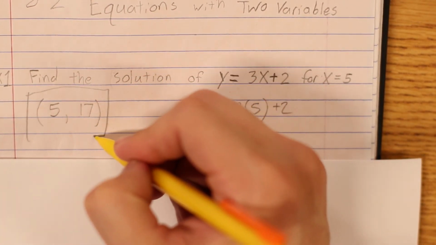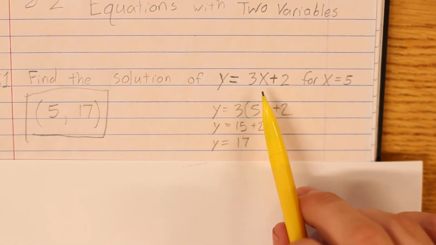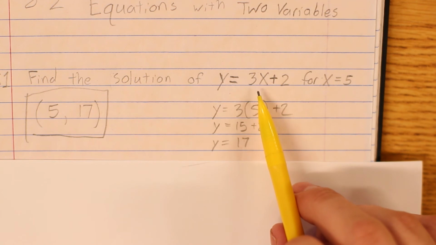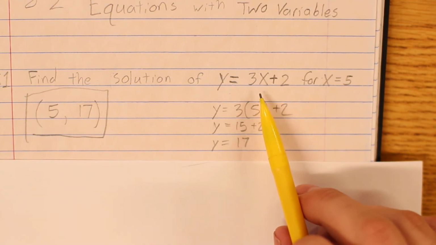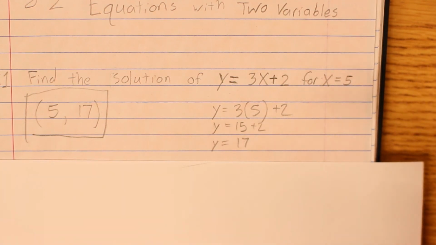That's your actual answer. The reason why, because when you're finding a solution for an equation like this, the solution is an ordered pair. That's how you write the answer. Like before, how you were required to write x equals 5 if that was the answer. Now when we have two variables, we need to write it like this.